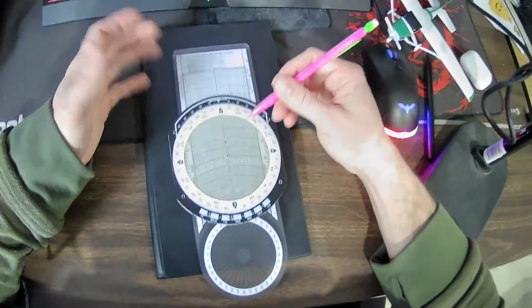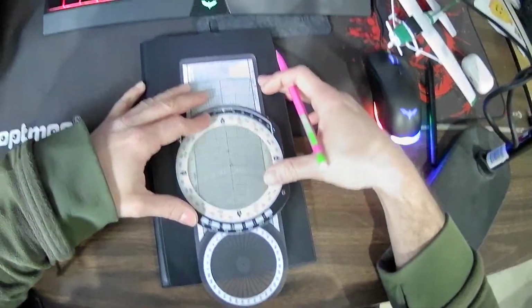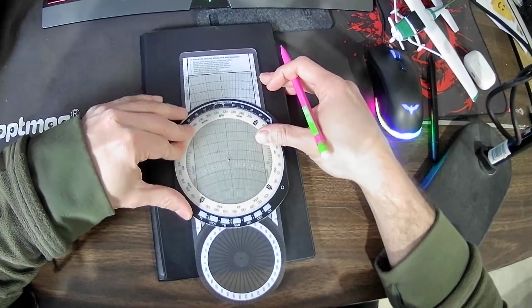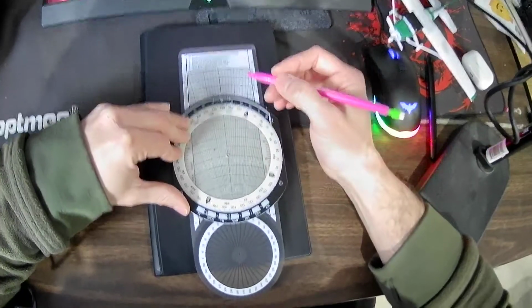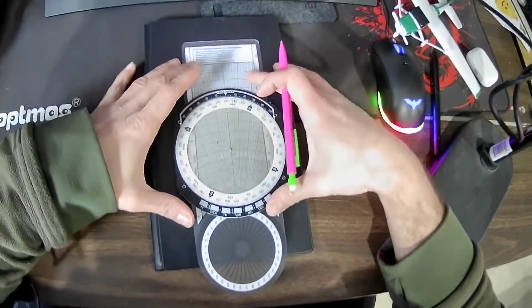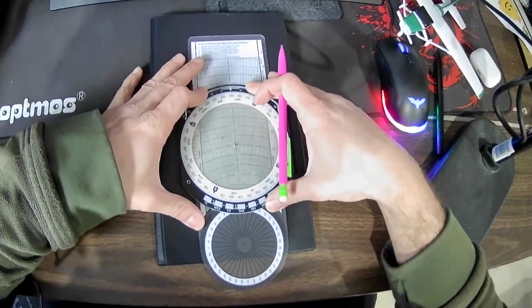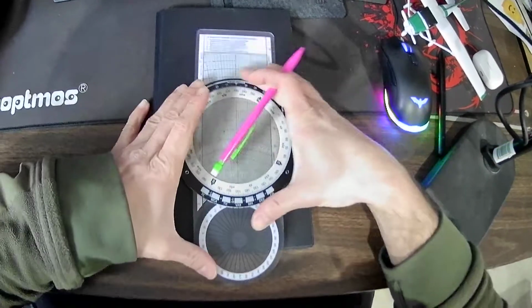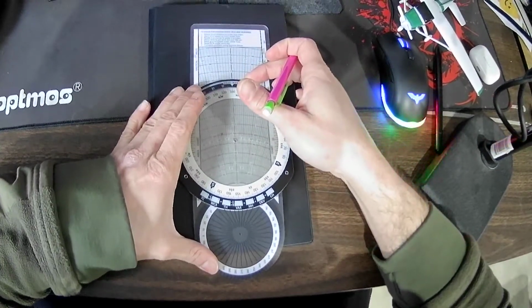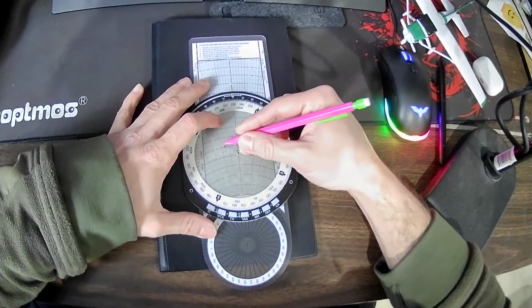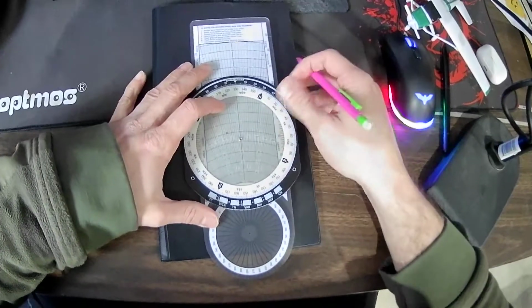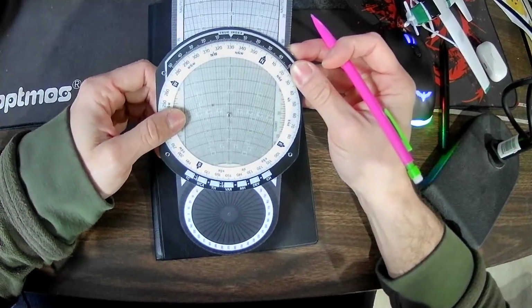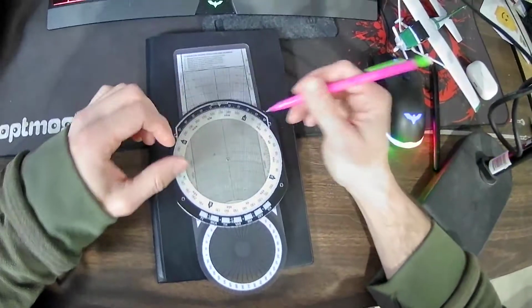Next, we're going to put our heading. Let's say we want to fly a heading of 330. 330 here at the top. And we're going to put that pencil mark on our airspeed. Let's say we want to cruise at 100 knots. We're going to slide this down. Oh, it's not working. Come on. There we go. Slide this down to 100. That's our airspeed at 330. And our ground speed is going to be about 92. So our ground speed is going to be 92 knots, and our airspeed is going to be 100 knots.